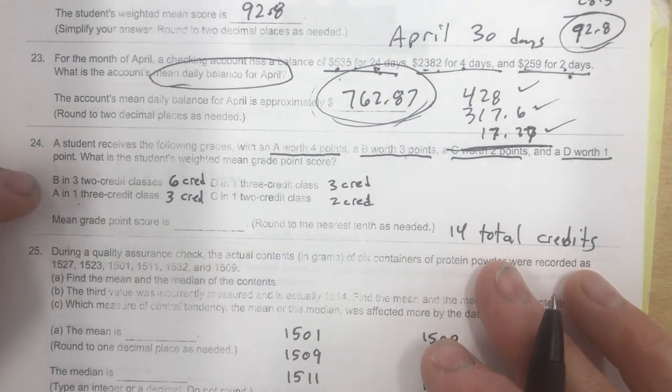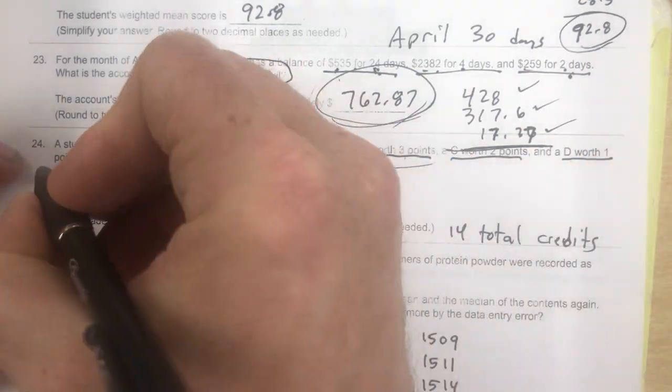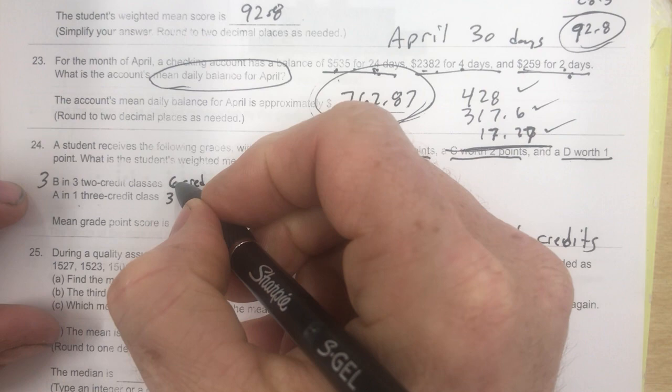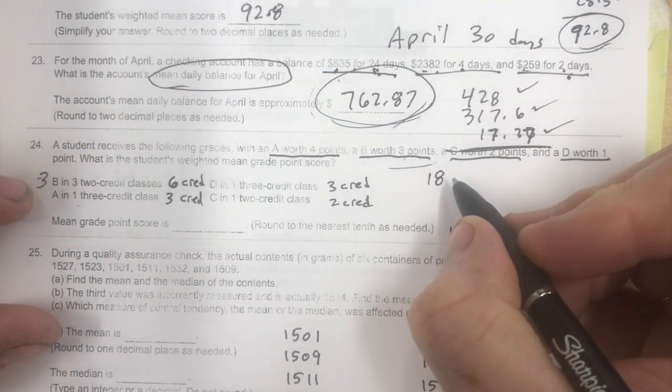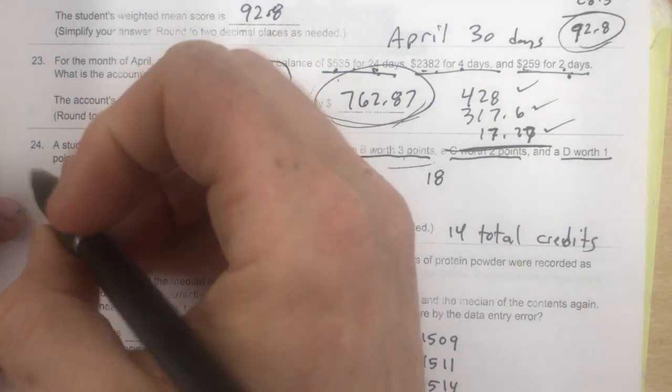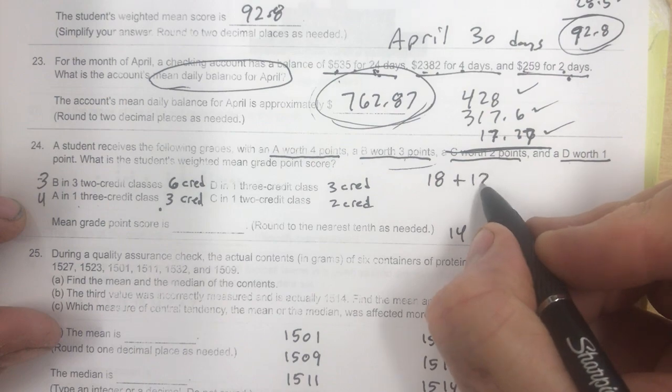Okay, now a B is worth 3 points. So this is 3 points times 6 credits. 3 times 6 is 18. So it's 18 points total. A is worth 4 points, so 4 times 3 credits, that'd be 12 points.